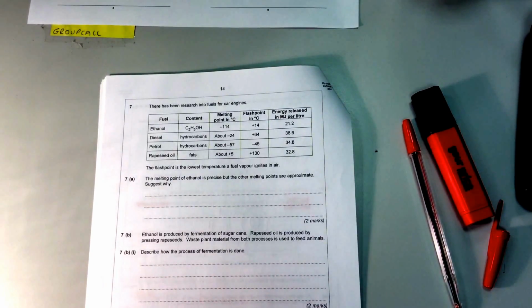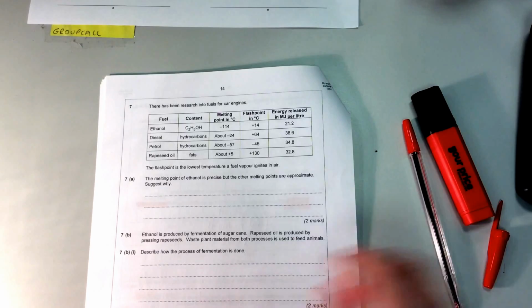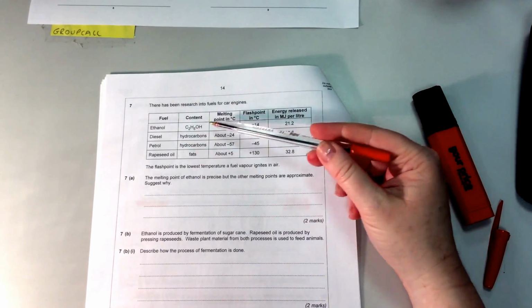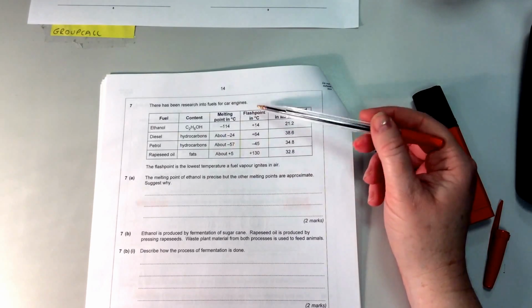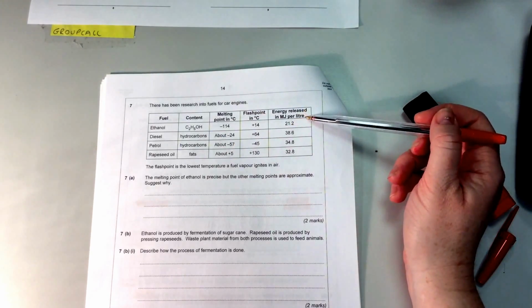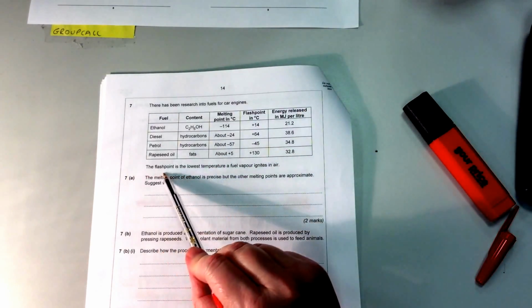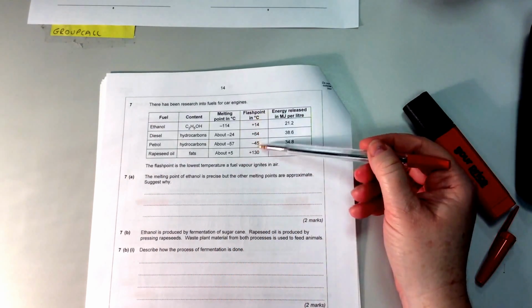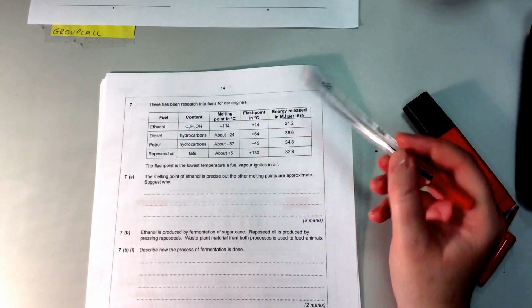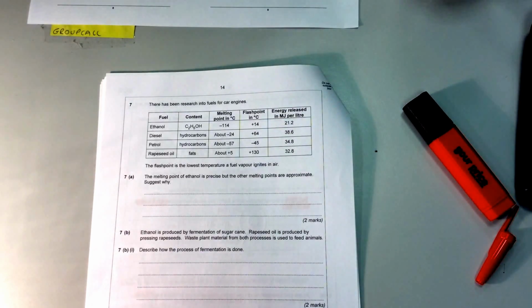Right, this is question 7. This one is about research into fuels for car engines. You've got a list of fuels here. You've got what the main components are, the melting point, the flash point, and how much energy they release. It's worth knowing what the flash point is: the lowest temperature at which fuel vapor will ignite. Okay, it's worth knowing that too. The melting point of ethanol is precise, but other melting points are approximate.